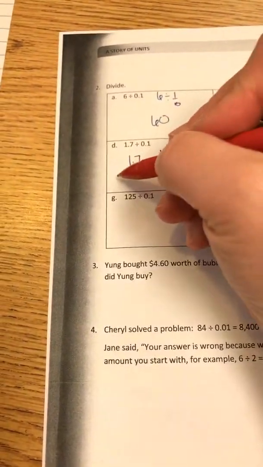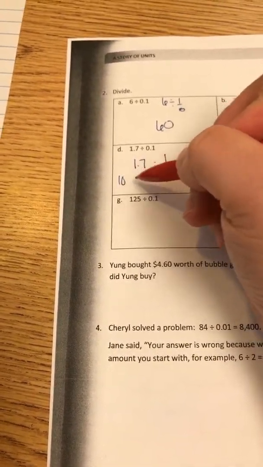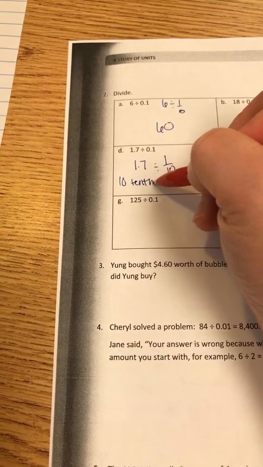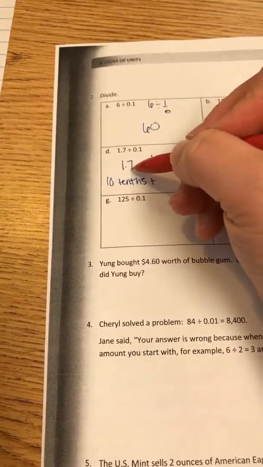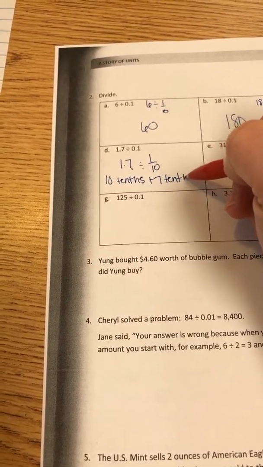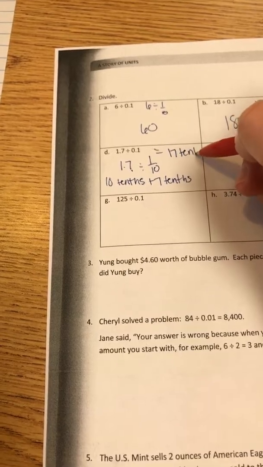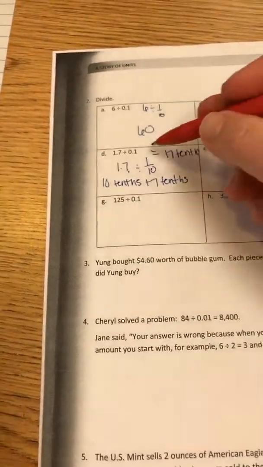Remember, there would be 10 tenths in 1 whole plus the 7 tenths that are left over. That equals 17 tenths, or 17.